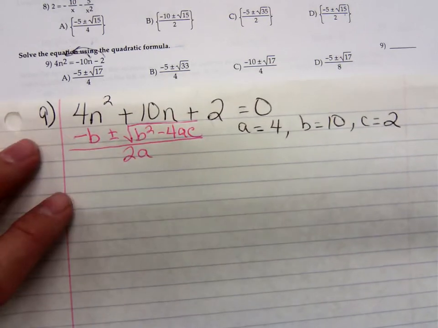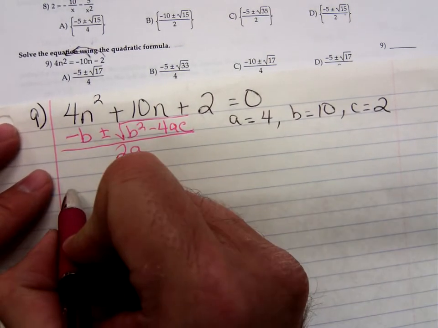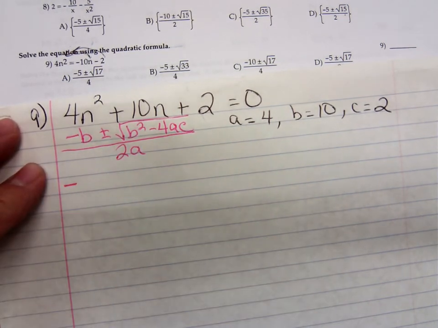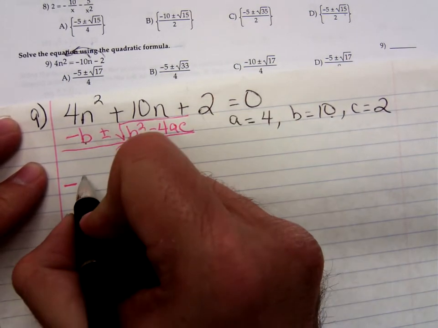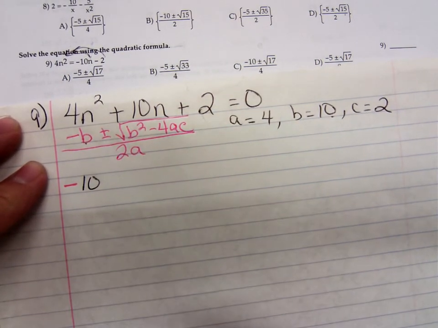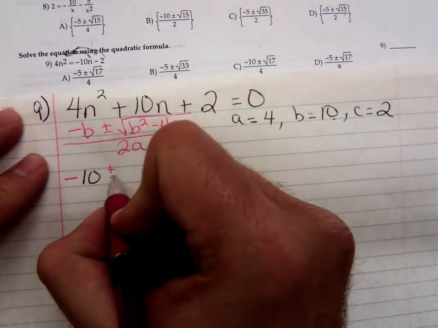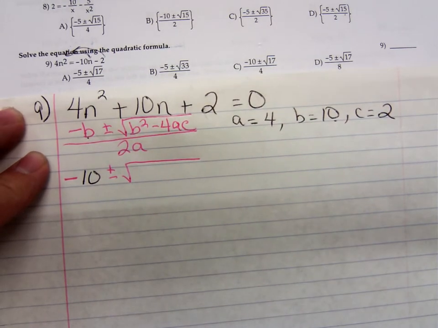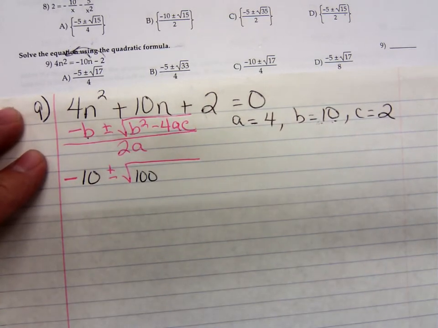So plugging in negative b, replace the b with 10. Plus or minus the square root of b squared. Well, 10 times 10 is 100. Minus 4 times a times c.